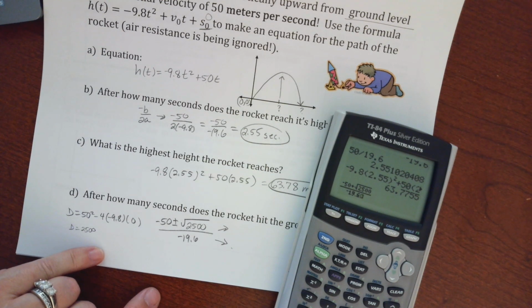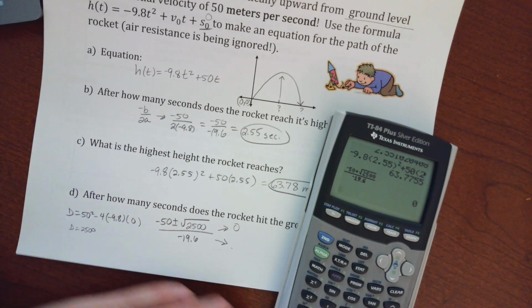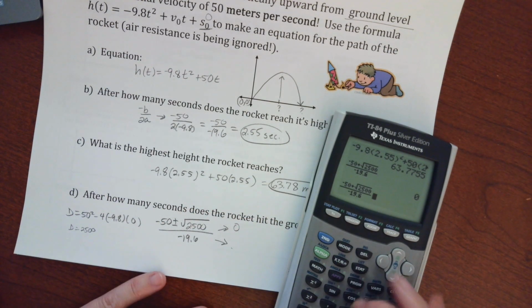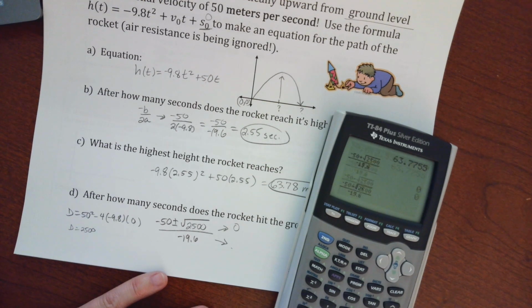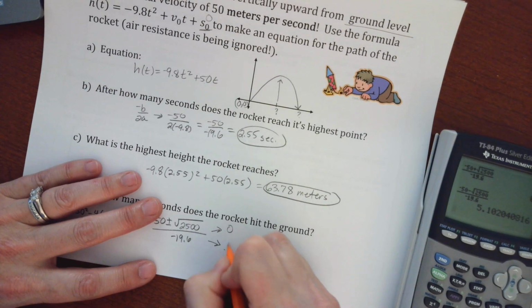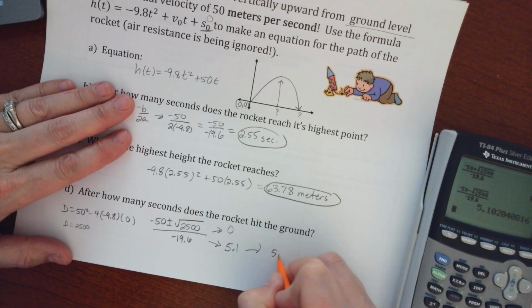So this better be 0. Yay. Then go back up and grab it, or you can press second enter and it retypes it for you. And I change that to a minus. So 5.1. So that would be 5.1 seconds.